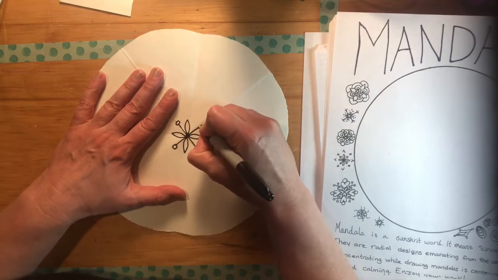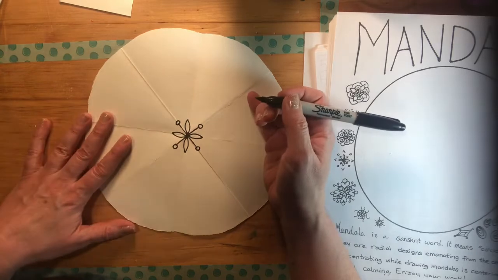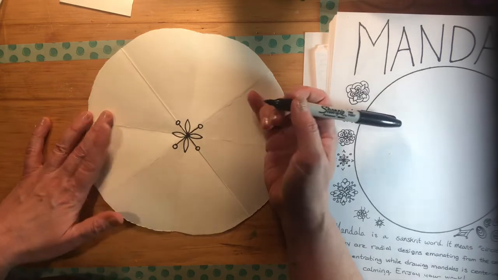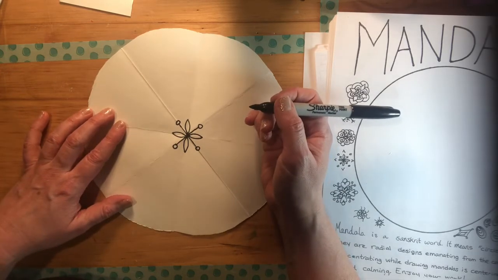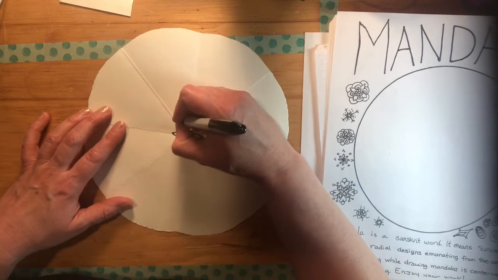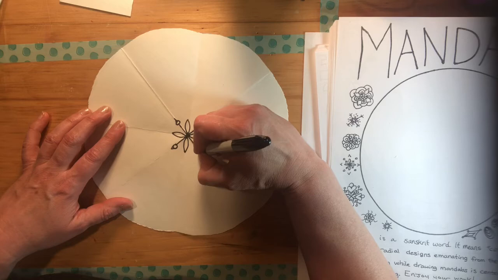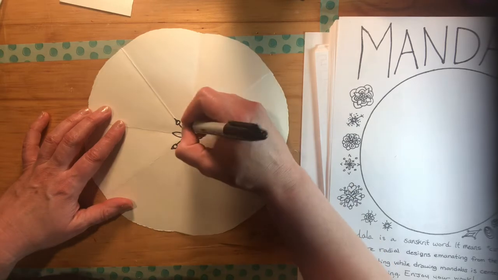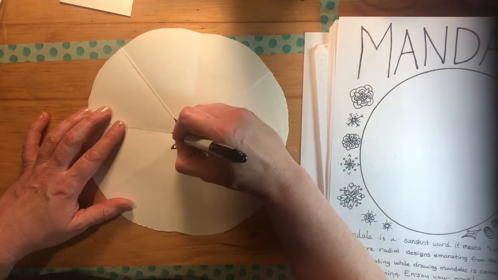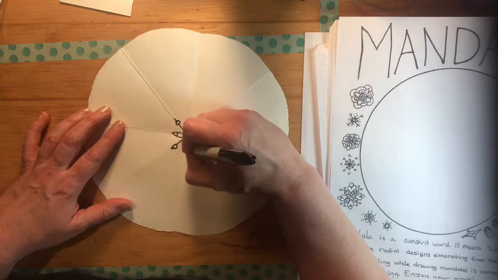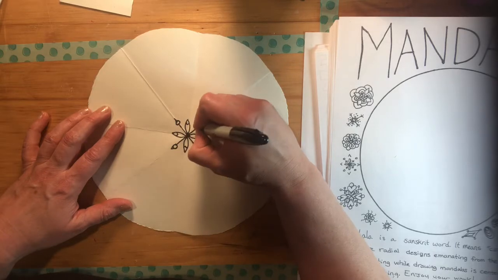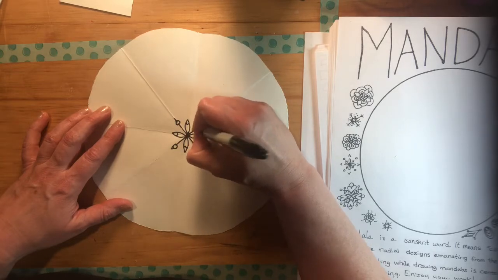But it doesn't have to be a flower. Okay, now just come up with more lines and more shapes and add on. You just keep on building. You don't have to think very hard about this. This is why it's so relaxing. You can just kind of go with whatever comes to mind.